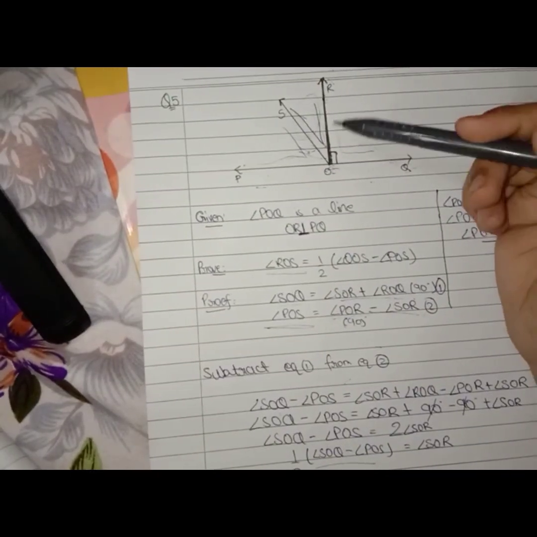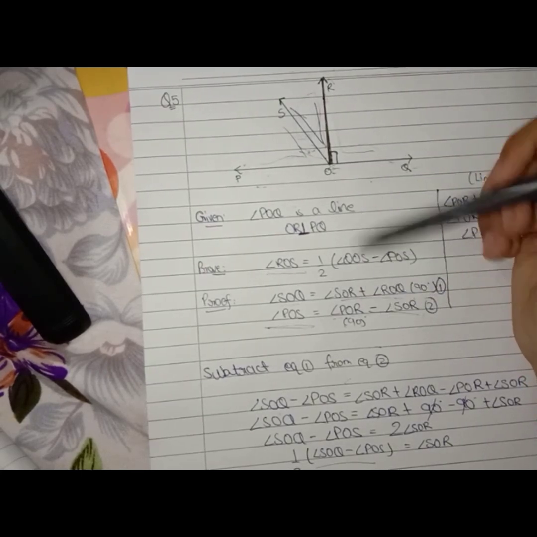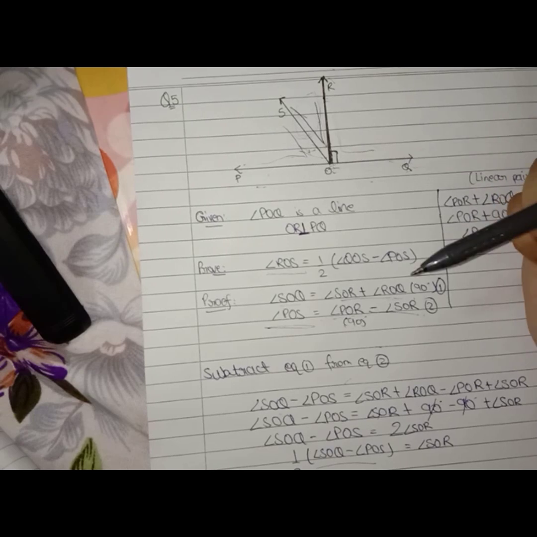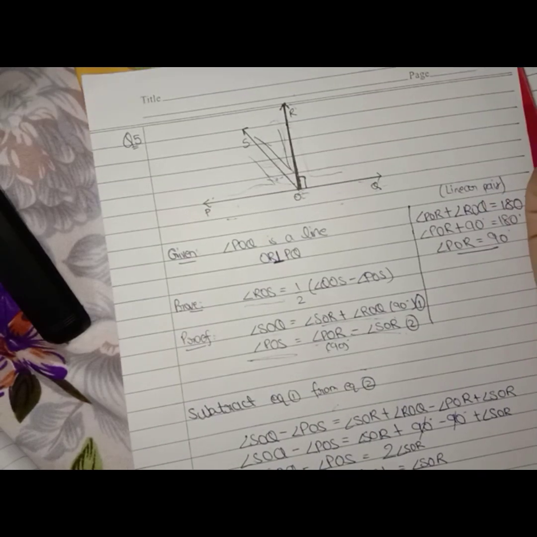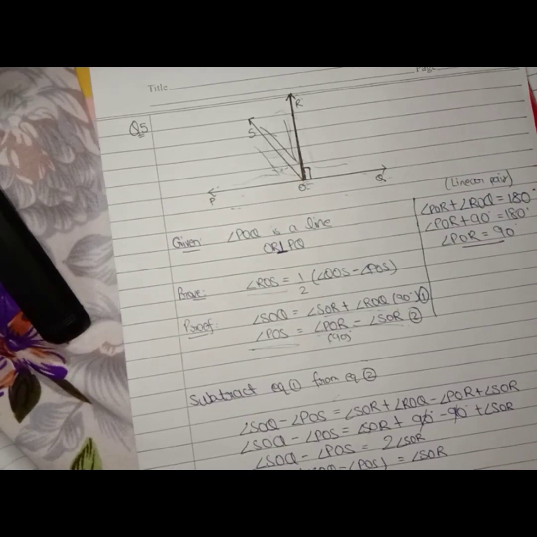We need to calculate the values that were given in a question, not do it straight away, because it can cut our marks. Okay, so now coming to the next question.